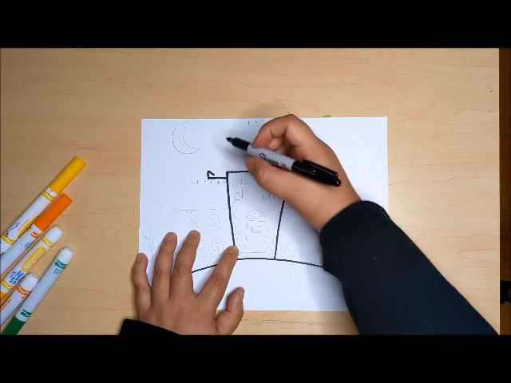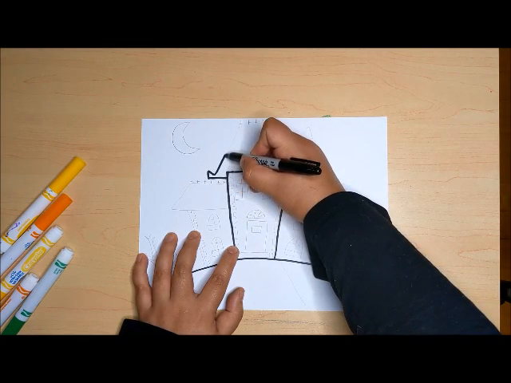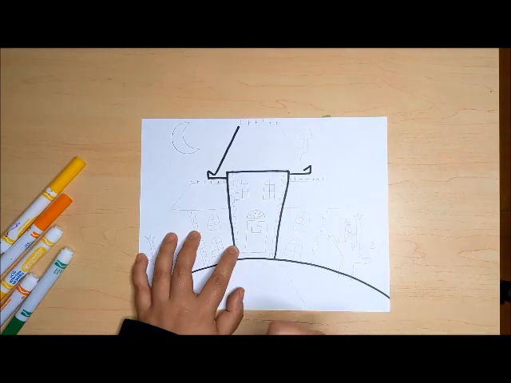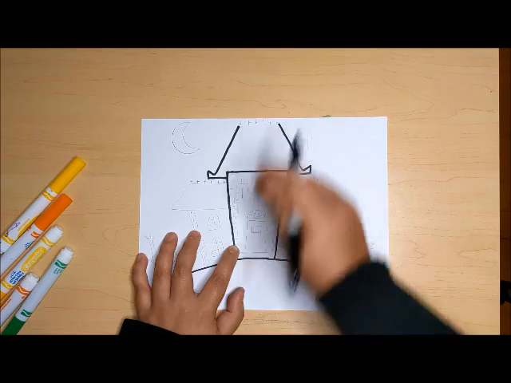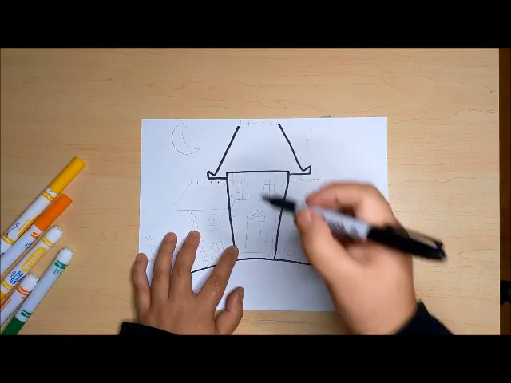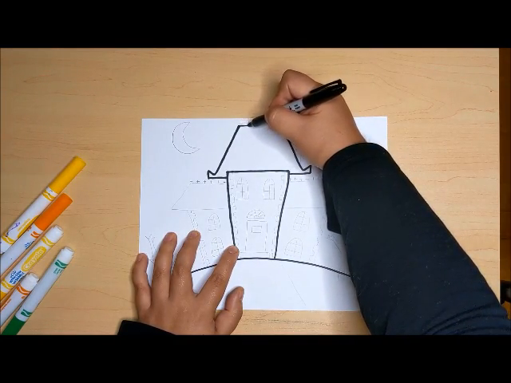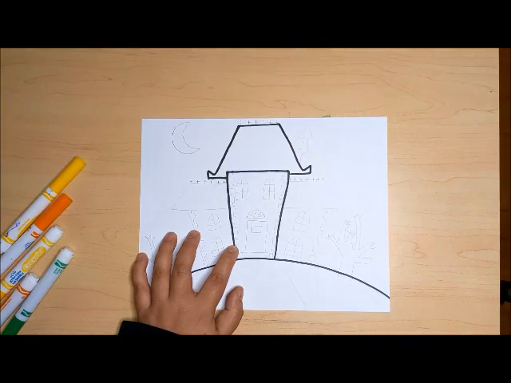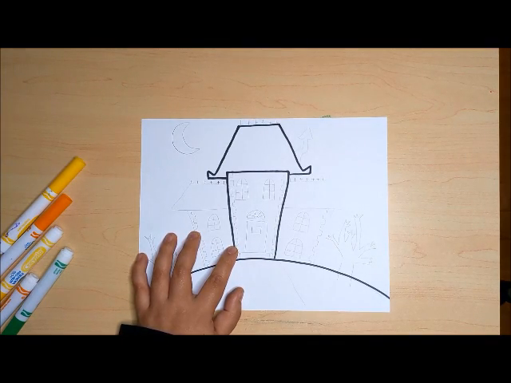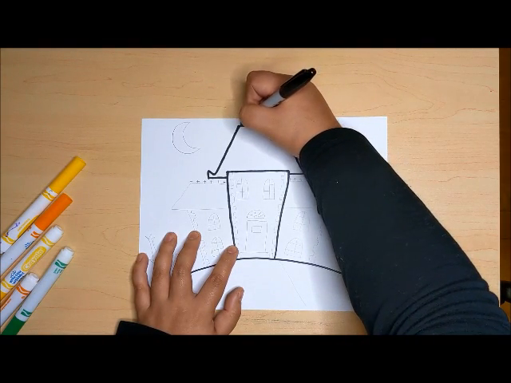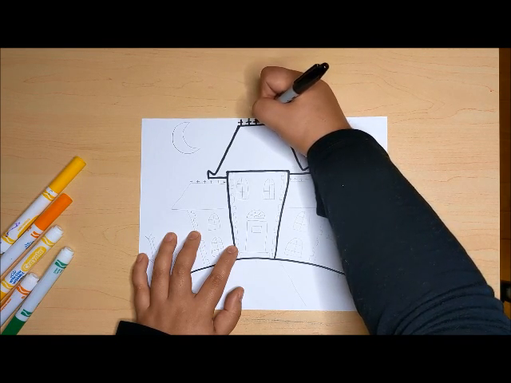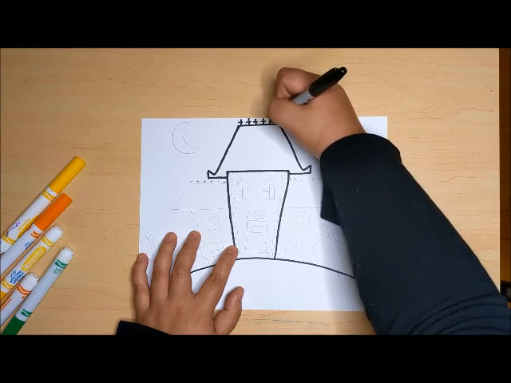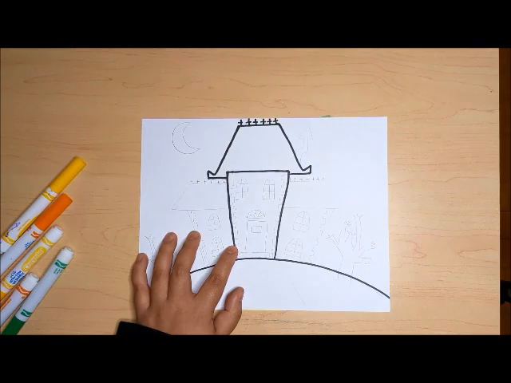From there, we're going to do a diagonal line going up and then another line going this way for our roof, and we're going to meet them at the top with the line across like that. From here, we're going to add our little tiny fence decoration at the top of our haunted house, and we're going to do little crosses all across.